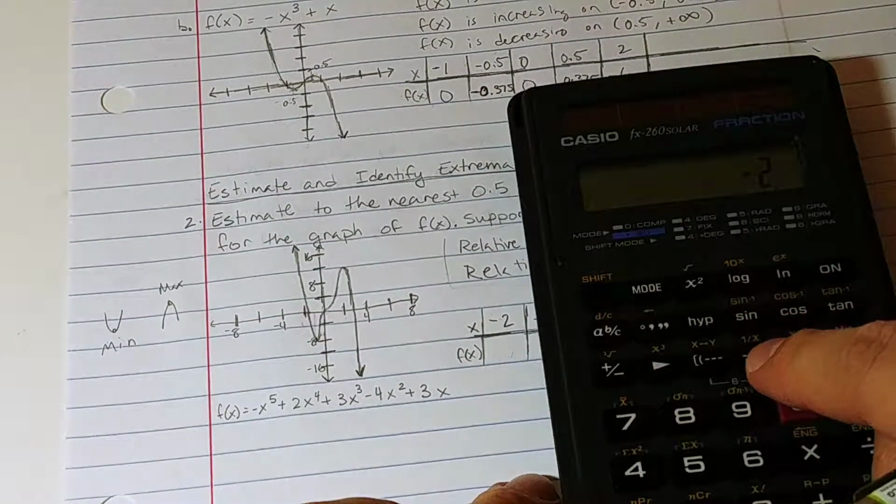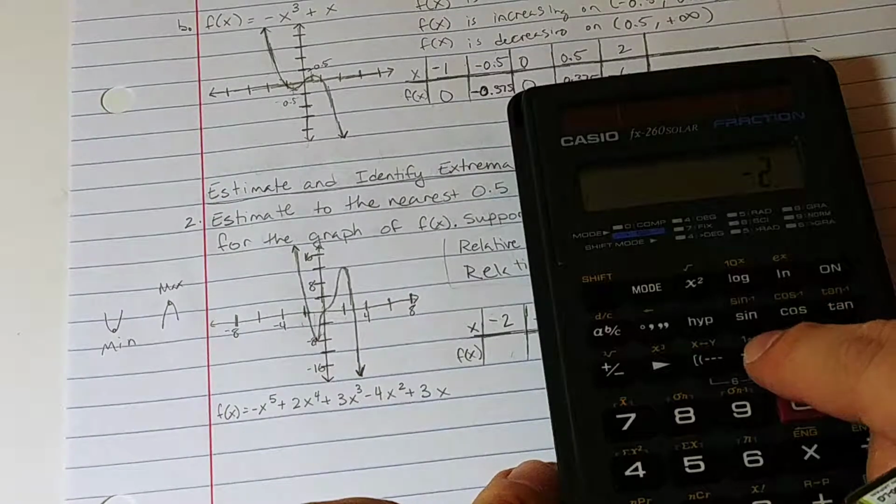Yeah, so it's a lot easier on the computer, on Desmos.